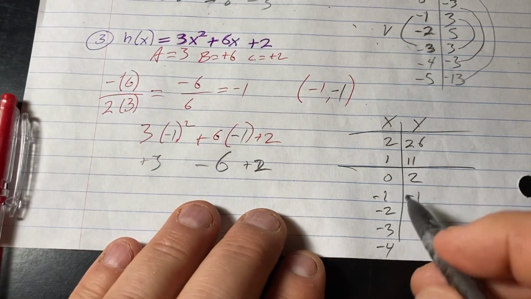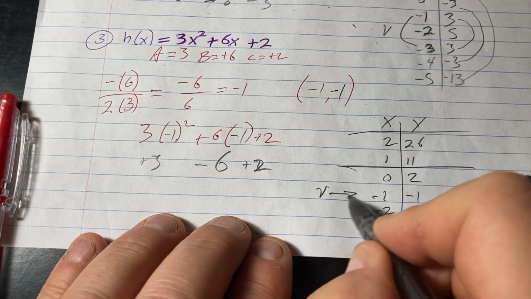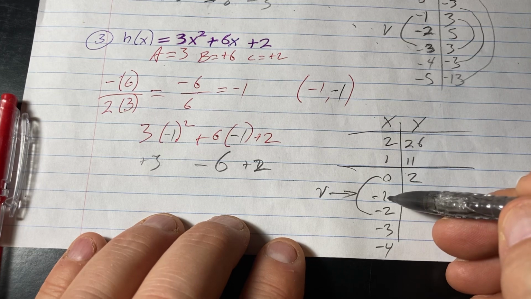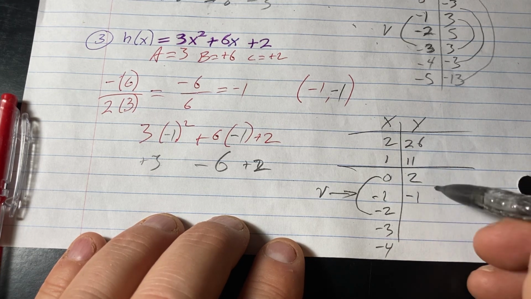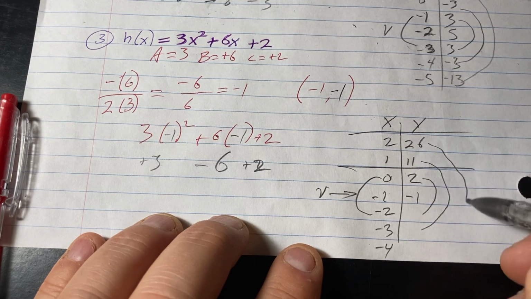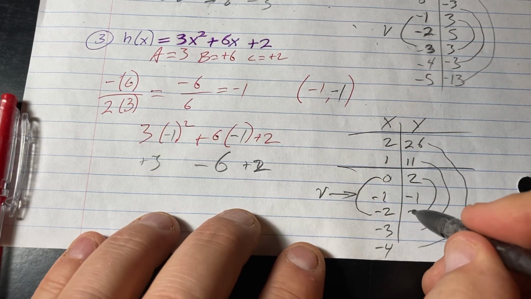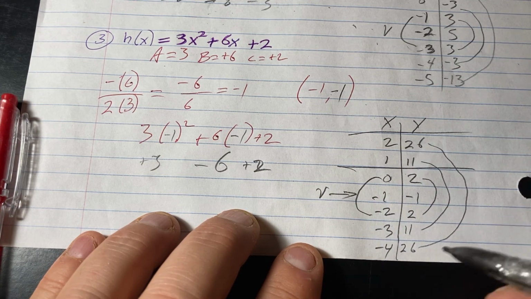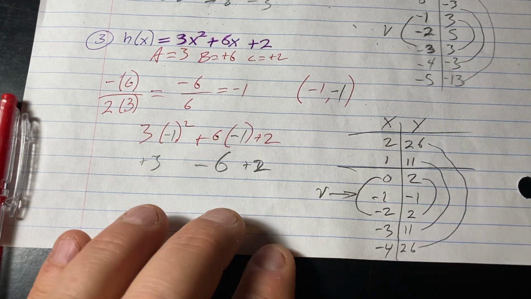Okay, here's my vertex. So I'm looking at those two numbers. Is this number halfway between those? Yes. So axis of symmetry. 26 is off the chart, so is 11.